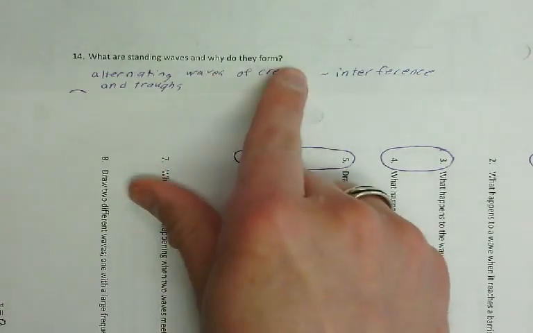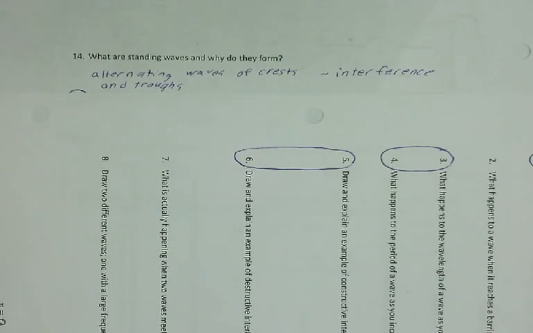Okay? And here's the big question. Why do they form? They form because of interference. What they're doing is one round of constructive interference and then a round of destructive interference. Then a round of constructive interference on the opposite side, then a round of destructive. Then a round of constructive on the first side, then destructive, and so on.